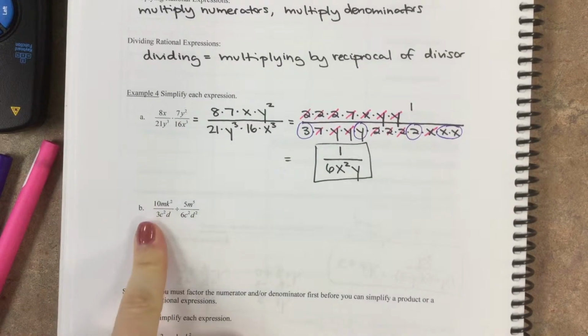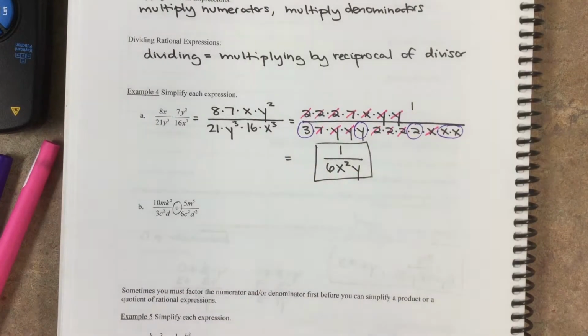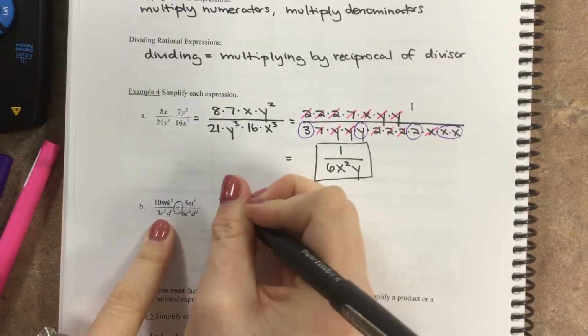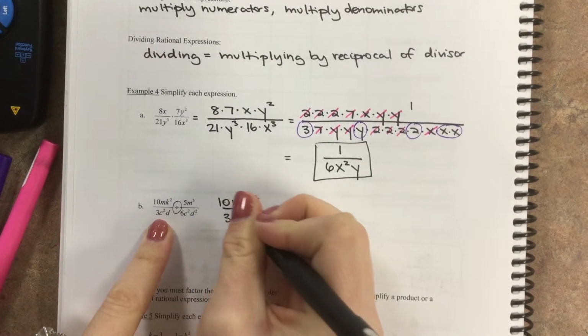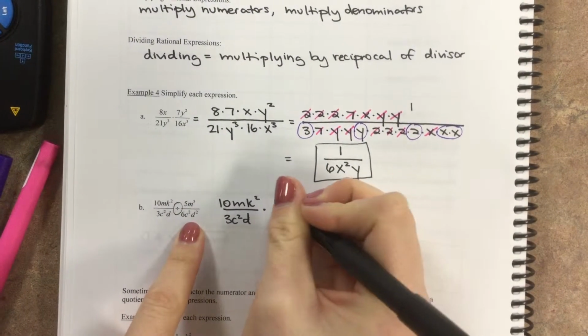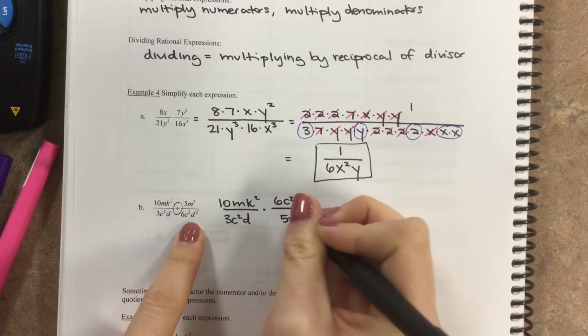All right, so B, this is division. Okay, so make sure you're paying very close attention to whether you've got division or multiplication. So when we say multiply by the reciprocal of the divisor, that means this guy stays exactly the same. The first one, I'm not changing anything. But then I'm going to multiply by the reciprocal of this one, so I'm flipping. So the denominator becomes the numerator, and the numerator becomes the denominator.